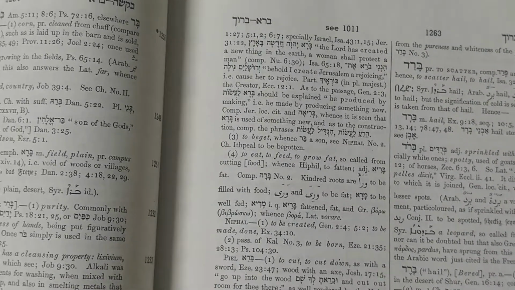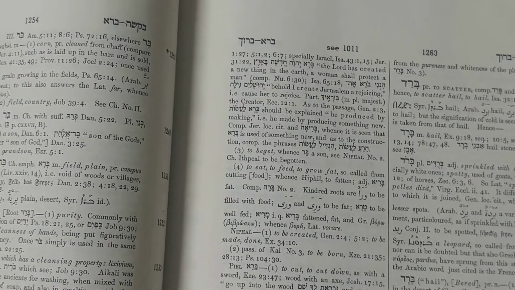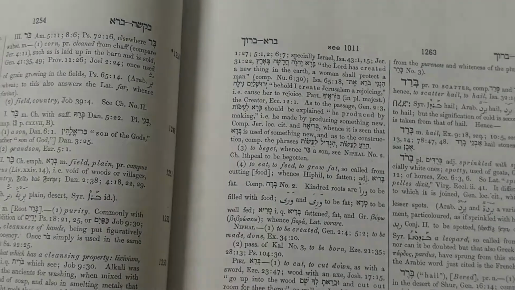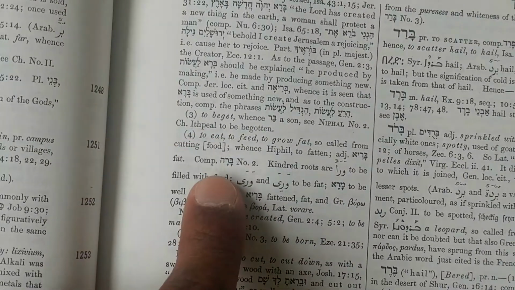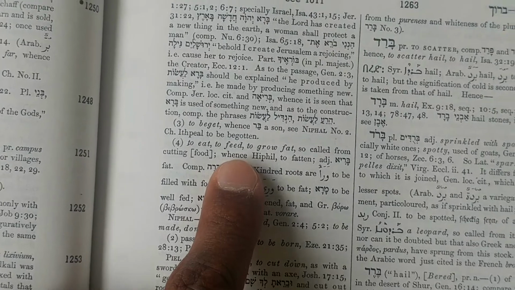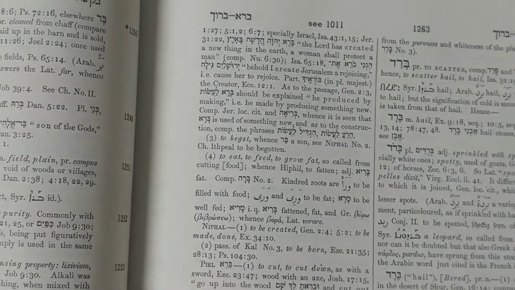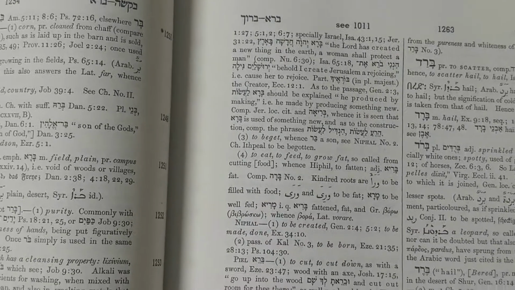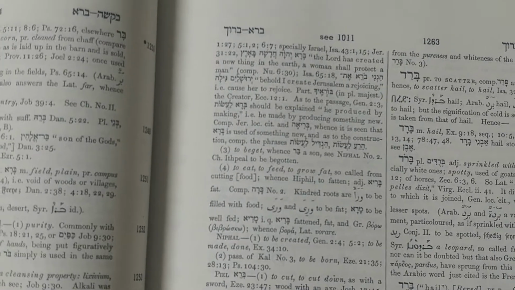Think of it like this. When your wife is in the labor room and she gives birth to your son or daughter, the first thing that you do is you feed them so that they can grow fat. Not literally, but you know what I mean. So they can grow. In the creation of Adam, he had to be fed.